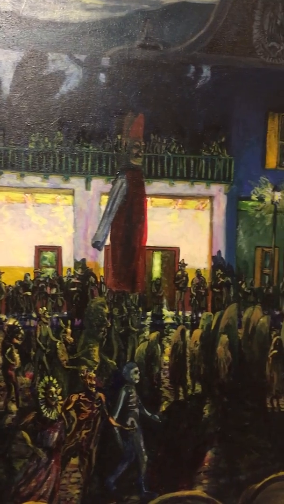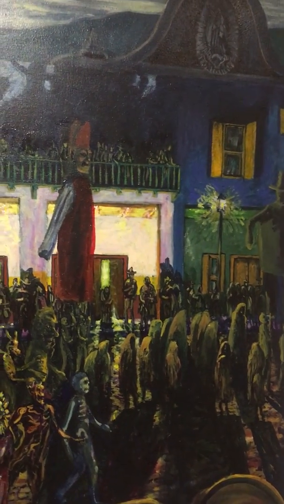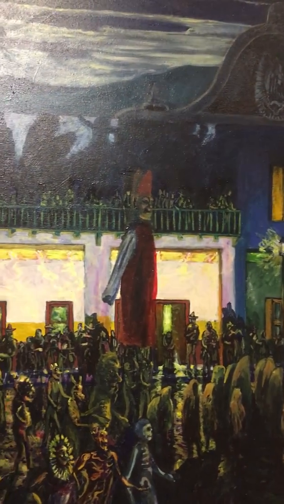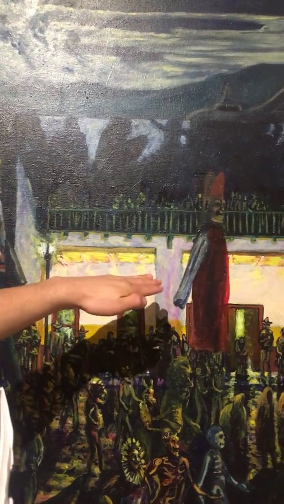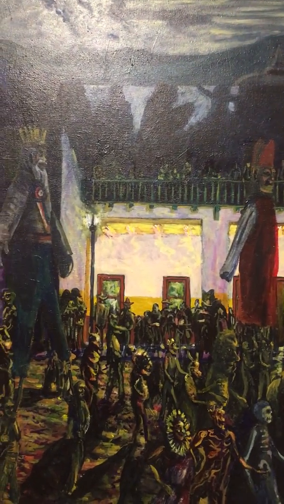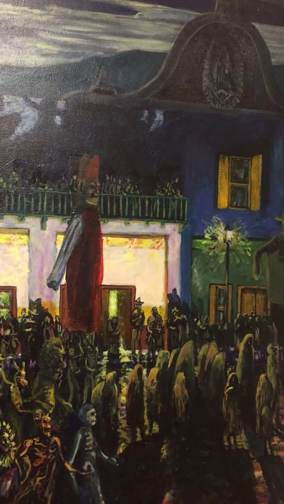There are a variety of primary and secondary colors in this painting. Primary colors exist in the reds of the dress, the blue of the building and the walls, and the secondary colors like the violet in the building to the left and the green to the right.